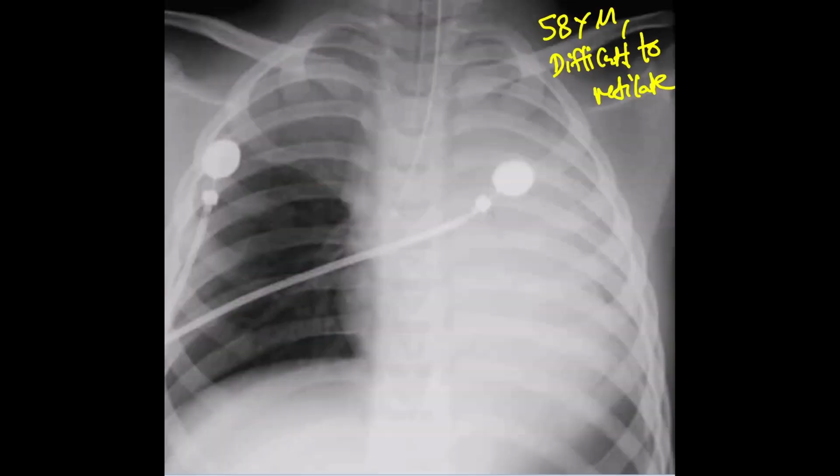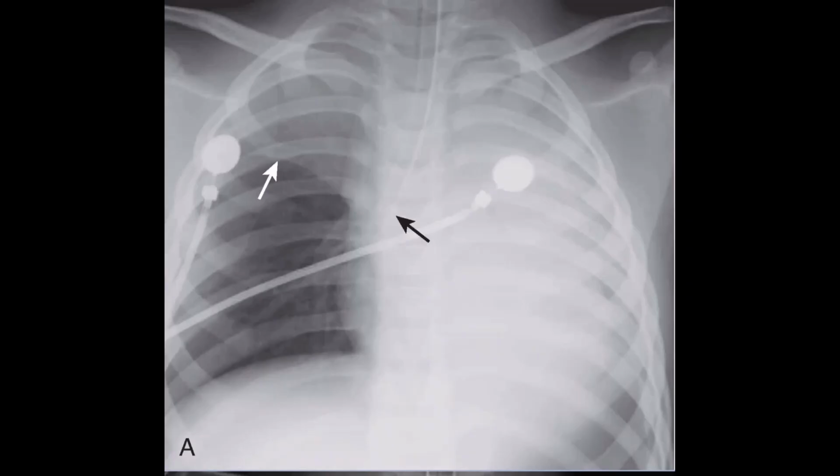Okay, next one. A 58-year-old male who has just been intubated and is difficult to ventilate. What do you think about this chest X-ray? So there is right upper lobe and left lung atelectasis. You can see the tip of the endotracheal tube, which is down the right main bronchus, and that caused the right upper lobe of the lung to collapse, plus the left lung to collapse as well, so total lung collapse on the left side, and that's why this patient is difficult to ventilate.